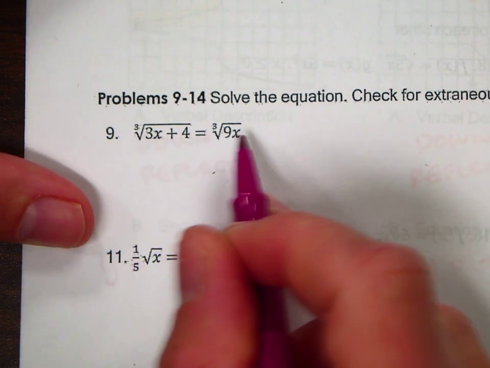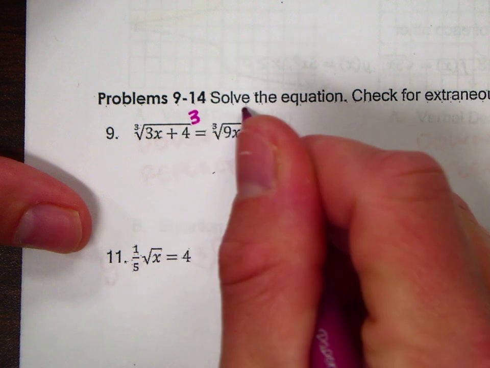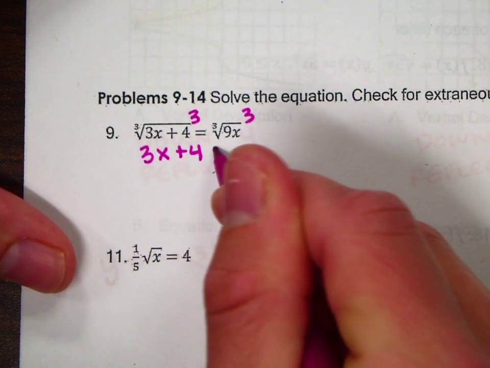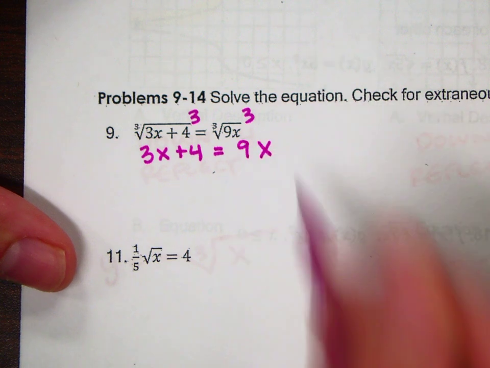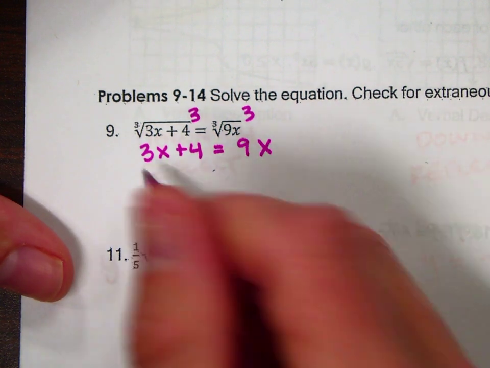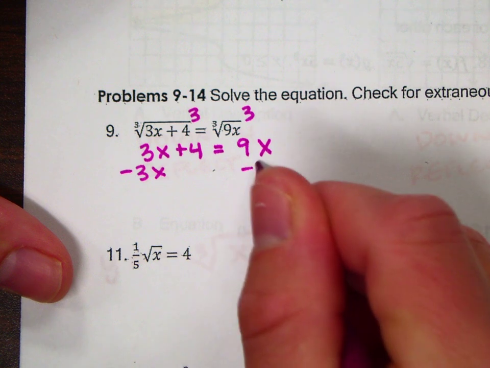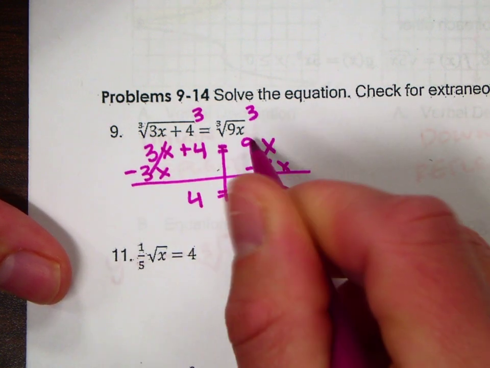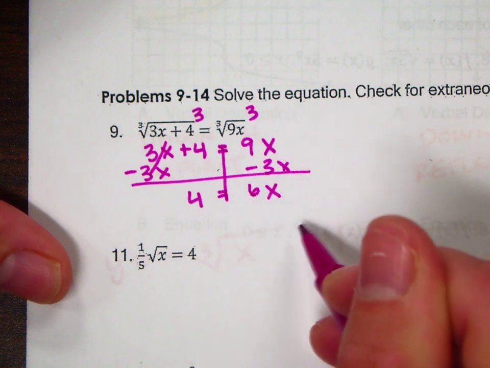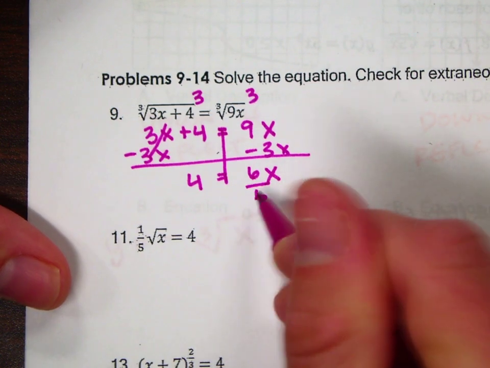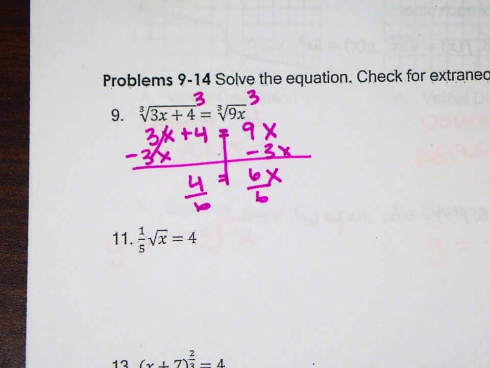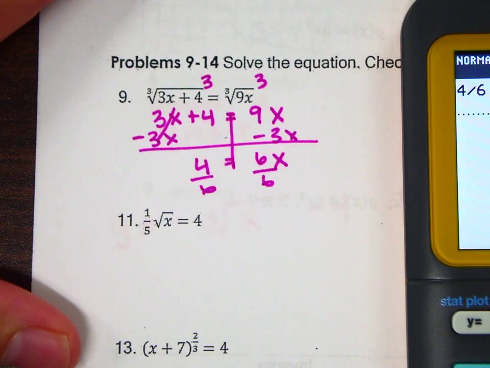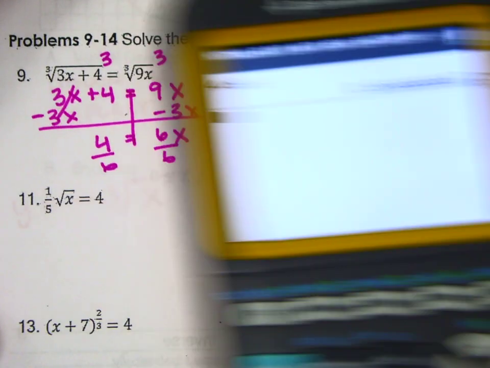All right, so on this one, they both have cube roots. So to get rid of the cube root, I'm going to cube both sides. And I get 3x plus 4 equals 9x. Now I need to move all my x's to one side, so I'm going to minus 3x and move it to the other side here. So 9 minus 3 is going to be 6. And then I can solve by dividing by 6. So 4 divided by 6 is 0.666.